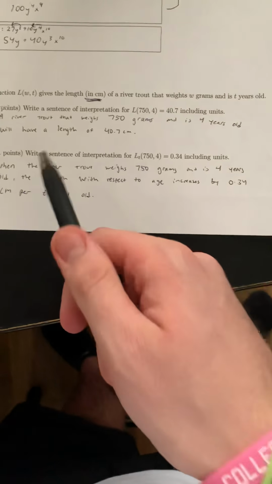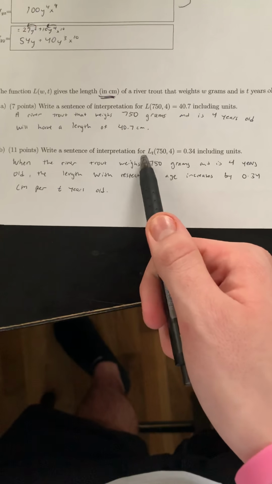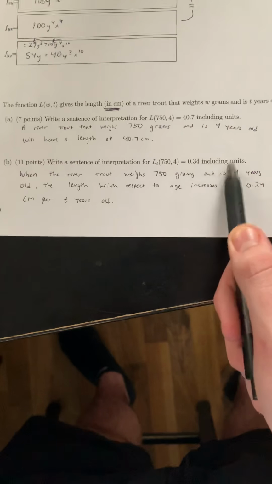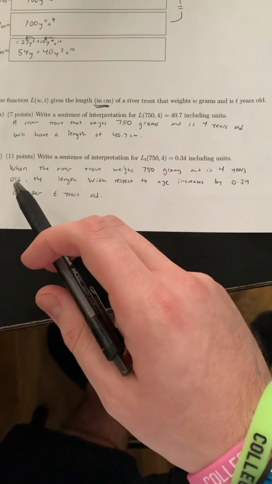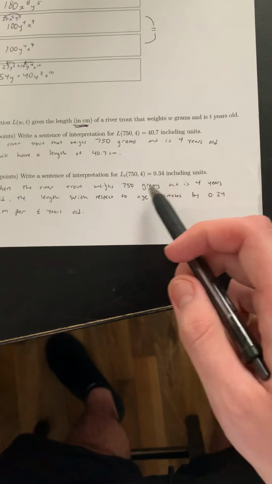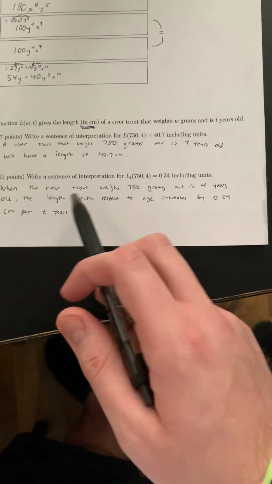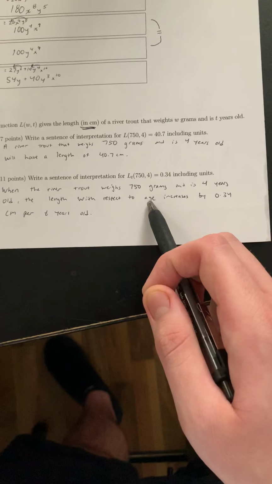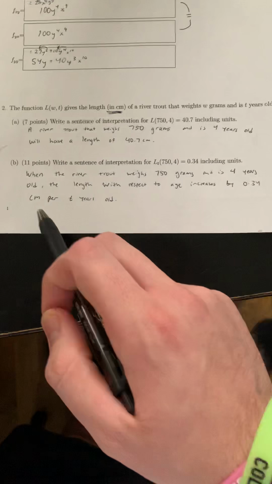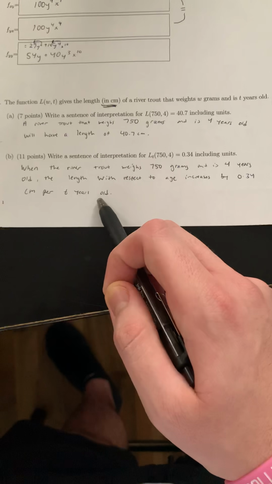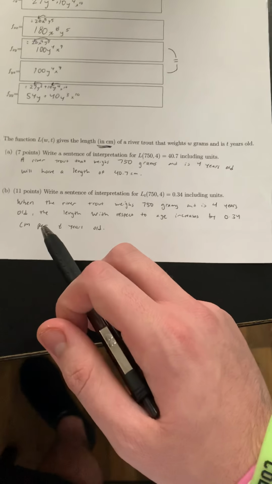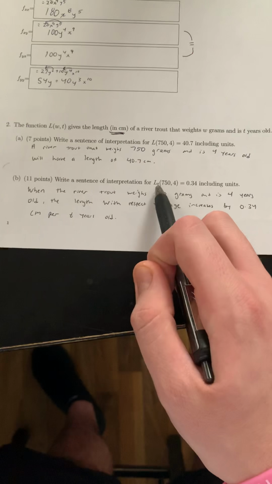This next one. Write a sentence of interpretation for the partial derivative of L with respect to t at (750, 4) equals 0.34. Include the units. So this one's a little more difficult. When the river trout weighs 750 grams and is 4 years old, the length with respect to age, with respect to t, increases by 0.34 centimeters per year of age. That's going to be important because it's going to be the output over whatever these units are.